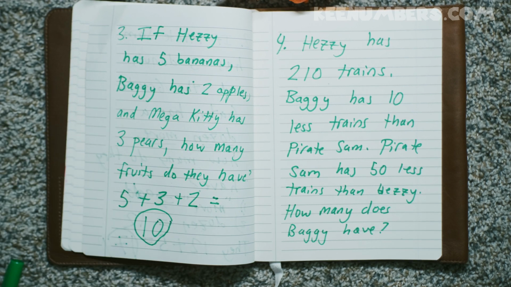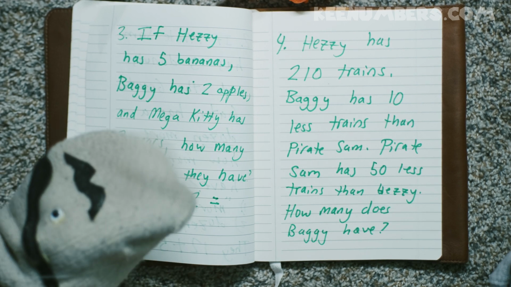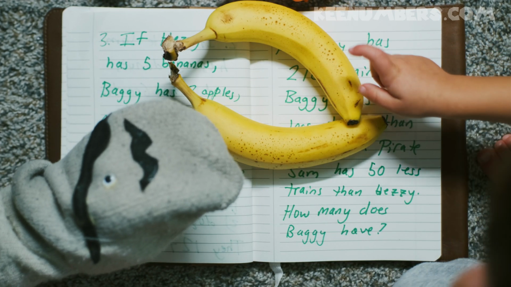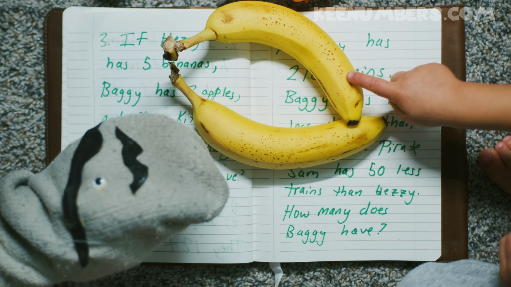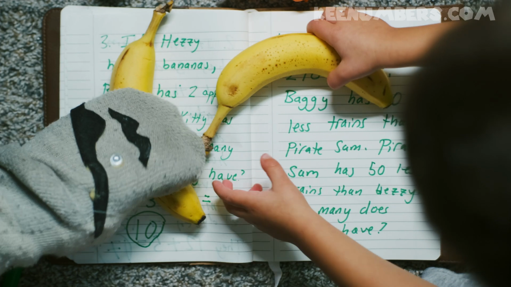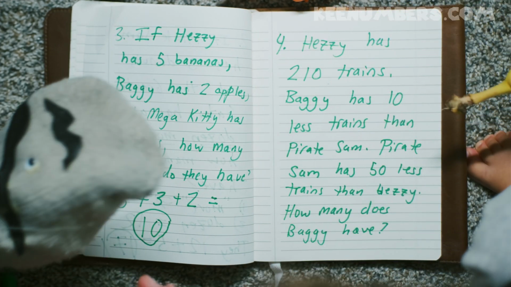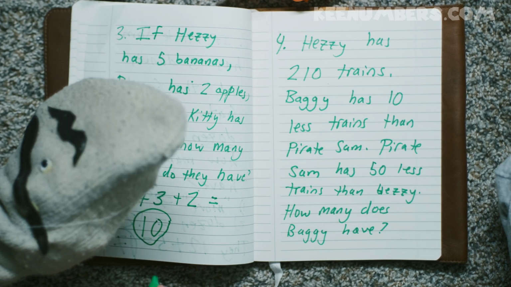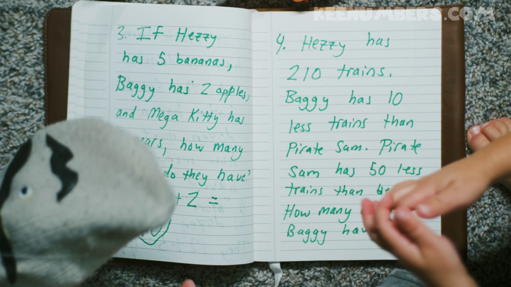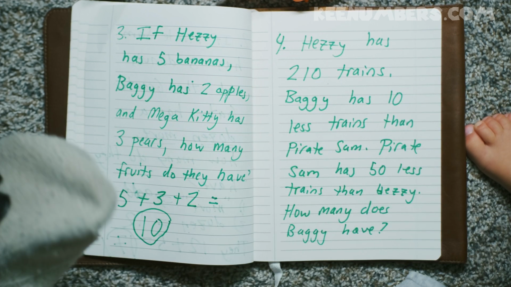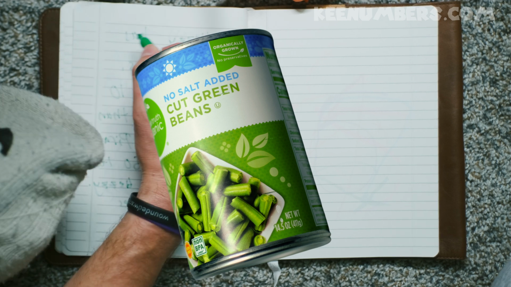Get out of here, Greater Gator. Hezzy has 210 trains. Baggy has 10 less trains than Pirate Sam. Pirate Sam has 50 less trains than Hezzy. How many does Baggy have? What is a banana doing here? No more bananas. Okay, now, Hezzy has 210. Baggy has 10 less than Pirate Sam, and Pirate Sam has 50 less. Hello, Baggy. Oh, no. I'm doing a problem here. Thank you. We are going to have to do some subtraction.